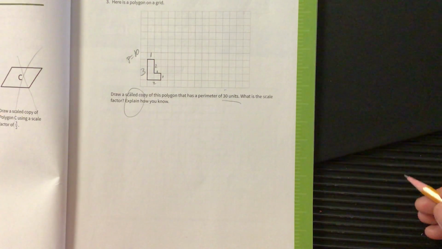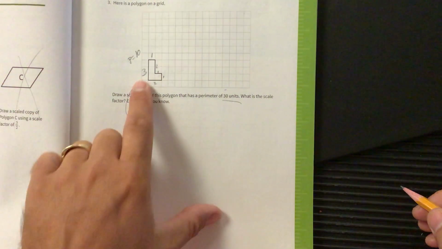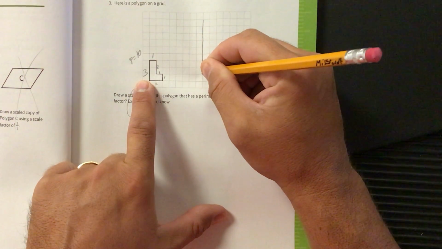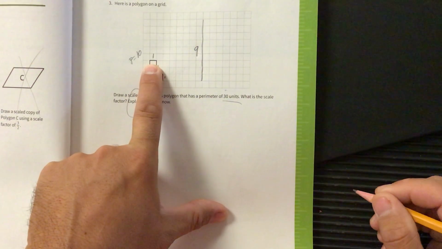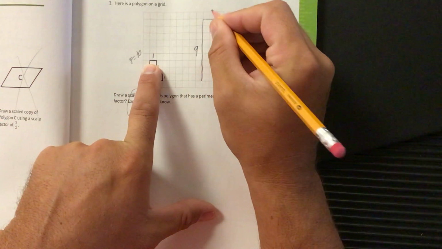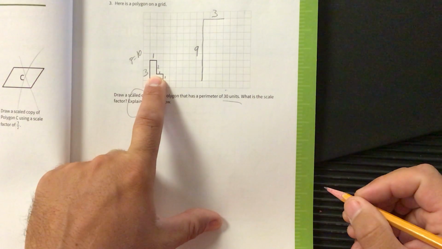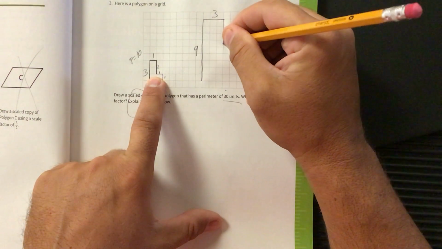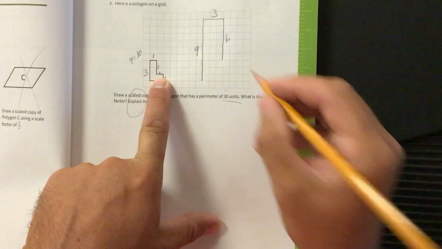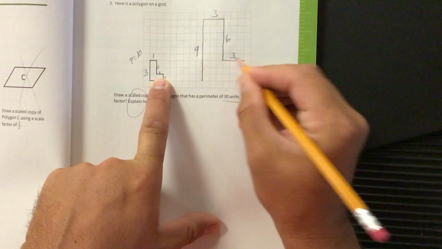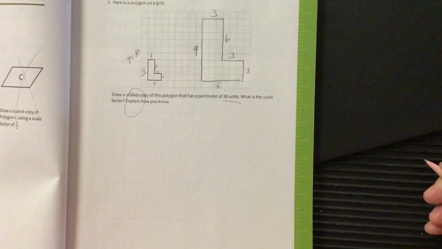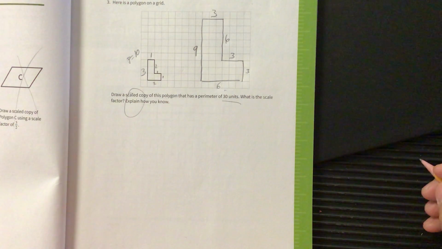So how tall is my L going to be? Times 3. 2, 4, 6, 8, 9. How about the top? How far is that going to be? 3. Triple that. How far down am I going to have to go? 6. How far to the right am I going to have to go? How far down? And then my bottom should be 6. So again, everything is tripled.